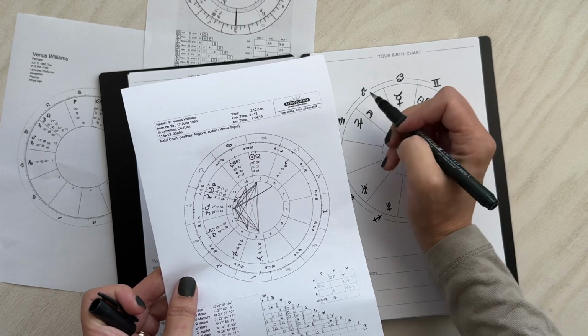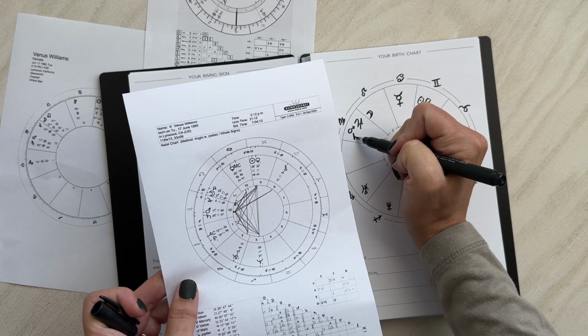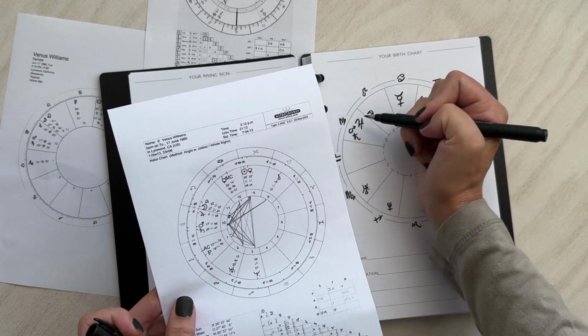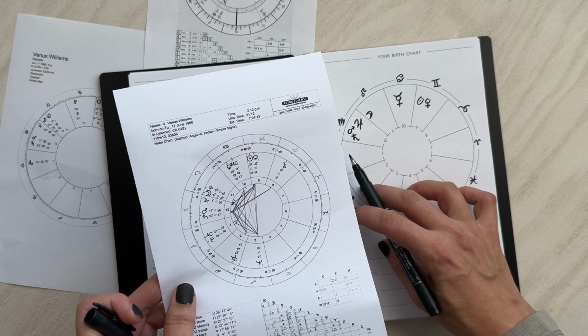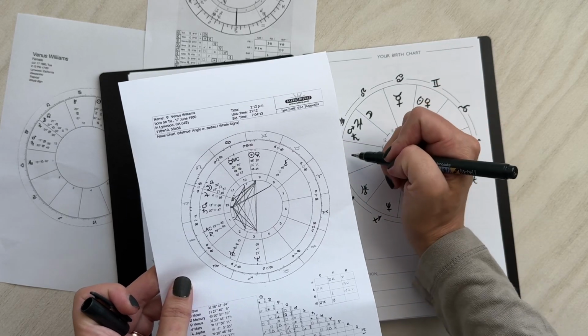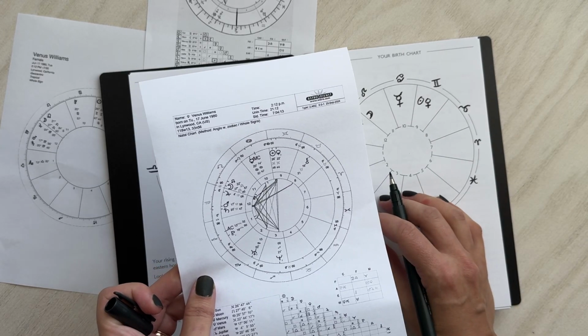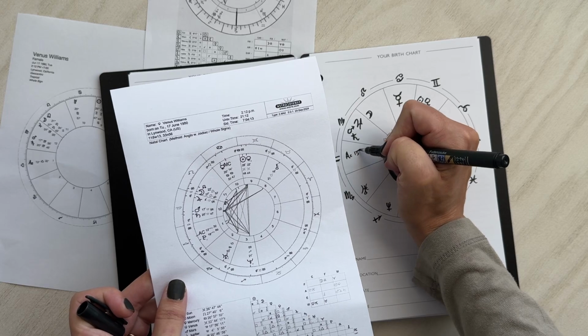I didn't leave myself enough room. I'll fit them in. All right, Jupiter, Mars, and Saturn in Virgo. And then we come here. Her ascendant is 13 Libra. It's right smack in the middle of Libra. I'll just write that degree in.